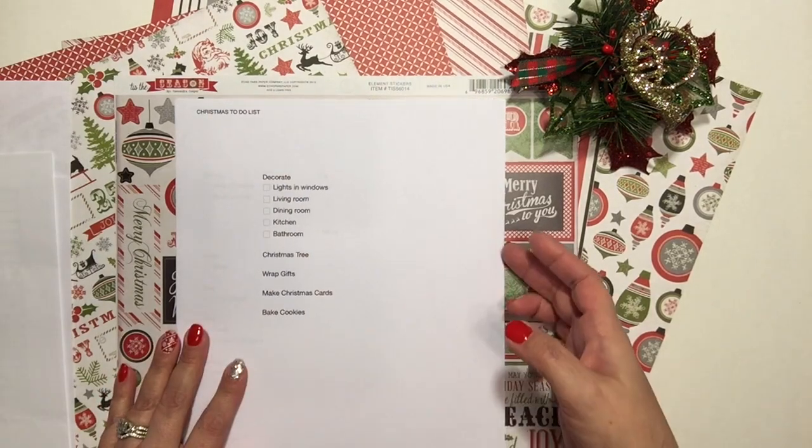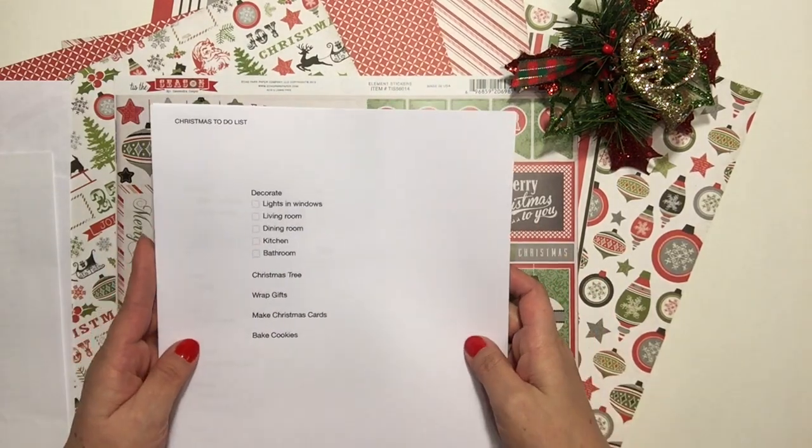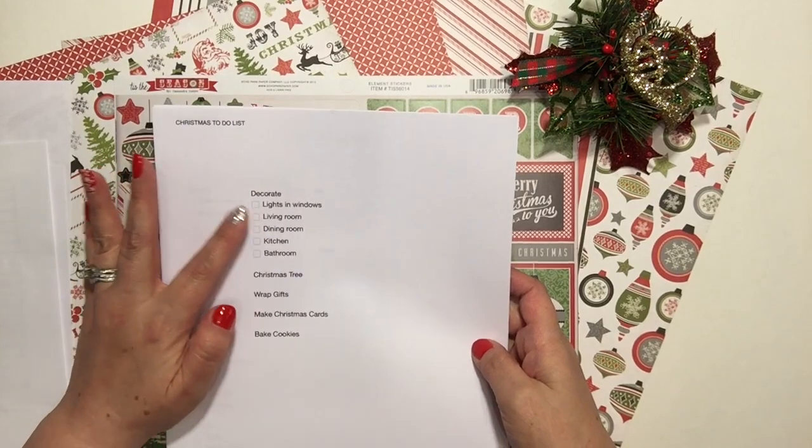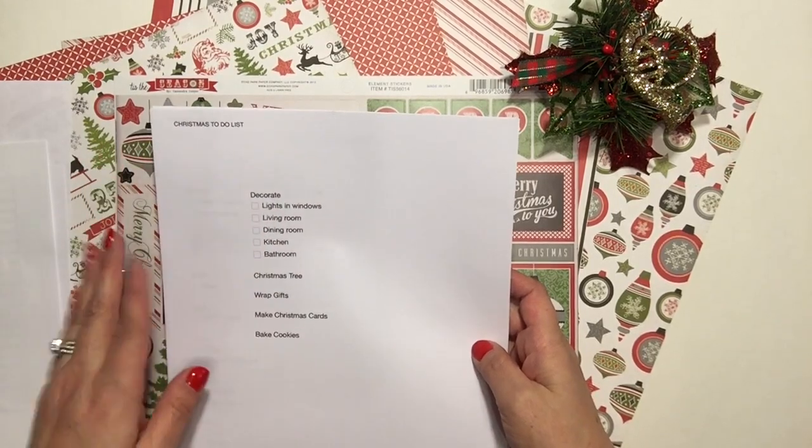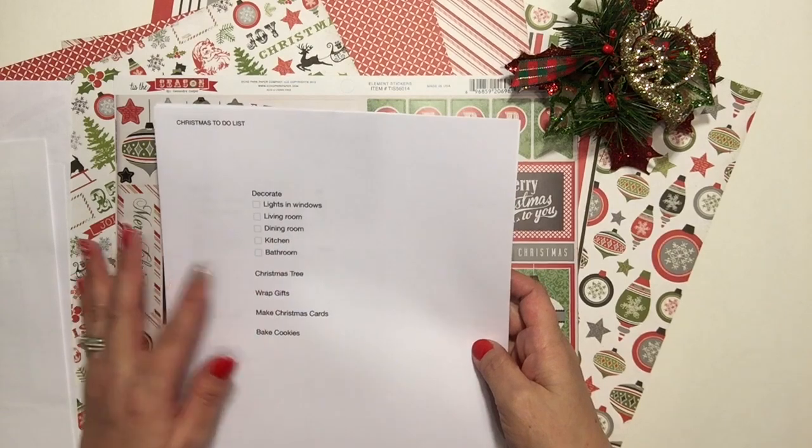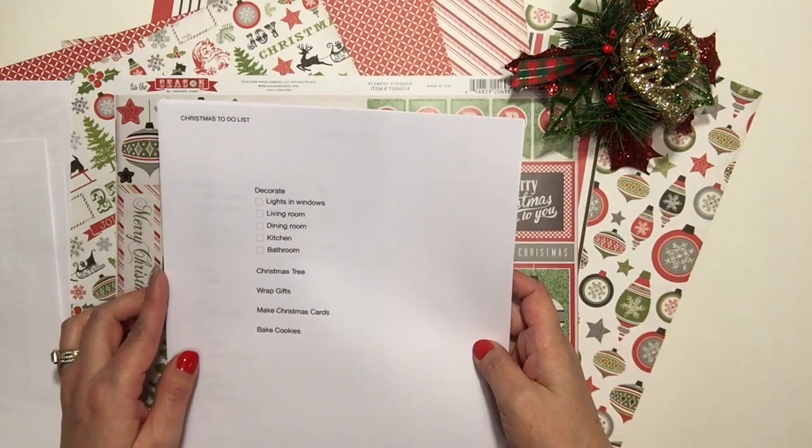Okay, and then the next one is my Christmas to-do list. So of course you need to decorate: lights, the windows, living room, dining room, kitchen, bathroom, put up the Christmas tree, wrap gifts, make Christmas cards.